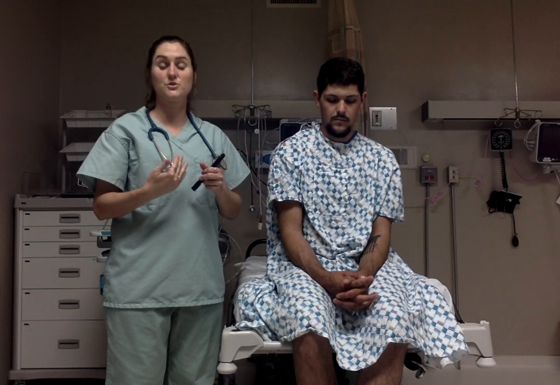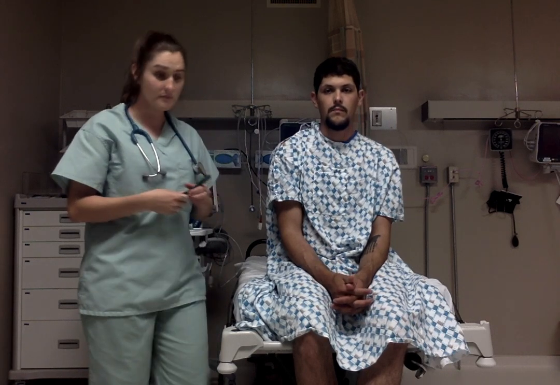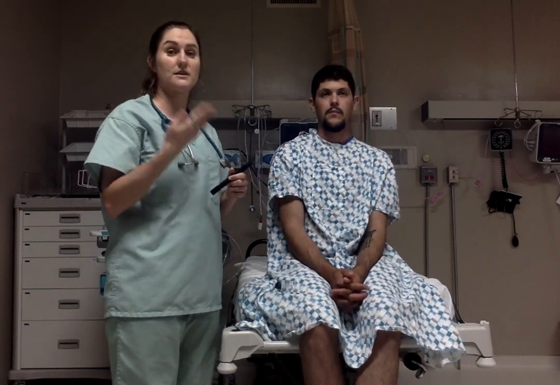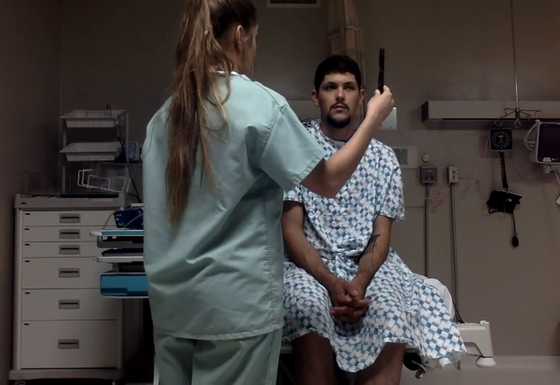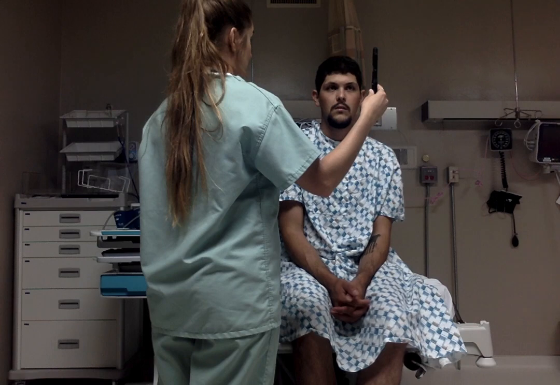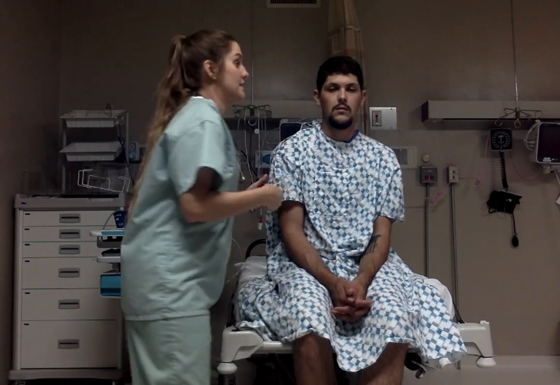And now I'm going to do accommodation. I'm going to ask the patient to look at the pen light and the wall behind the pen light, the wall, and then the pen light. Pen light, and then the wall, and the pen light, and then the wall. Perfect. And that looks great.